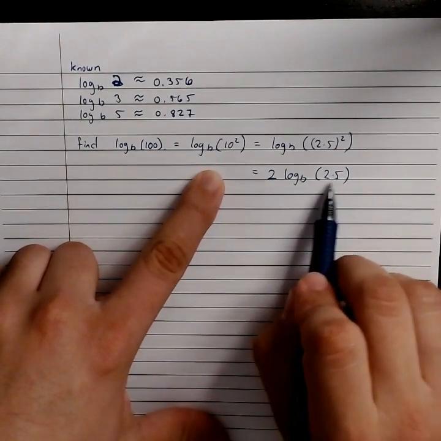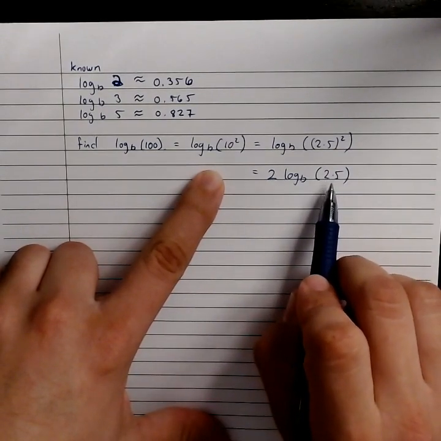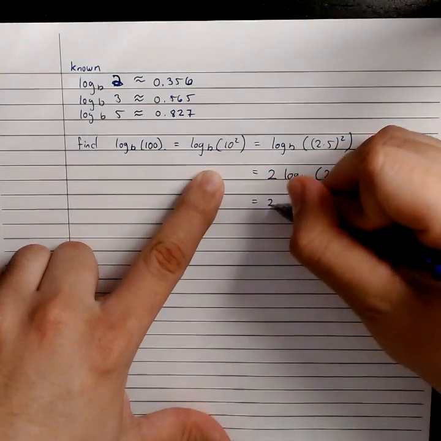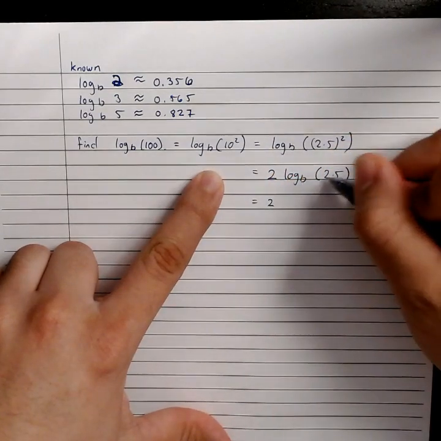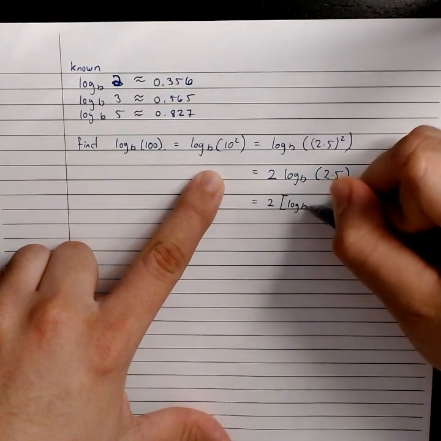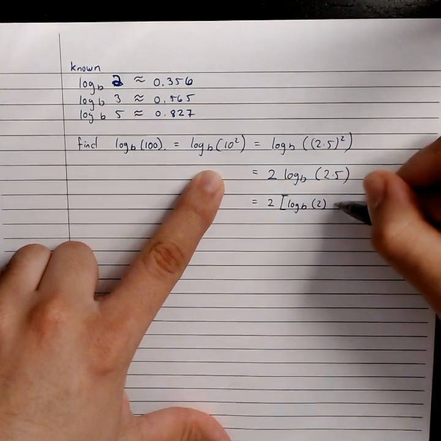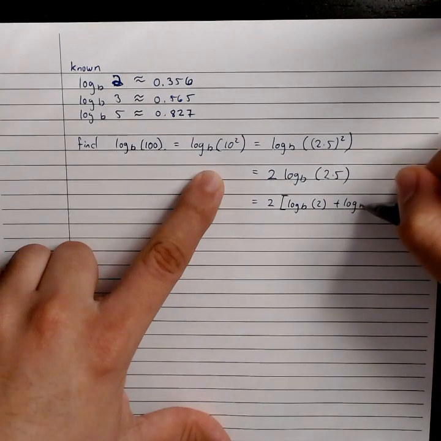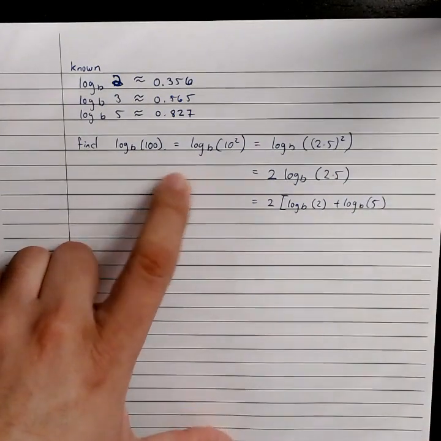Well, no, but this is a product. These are being multiplied together. And I know that log base b of a product can be written as log base b of the first number plus log base b of the second number. All right, that's one of our properties.